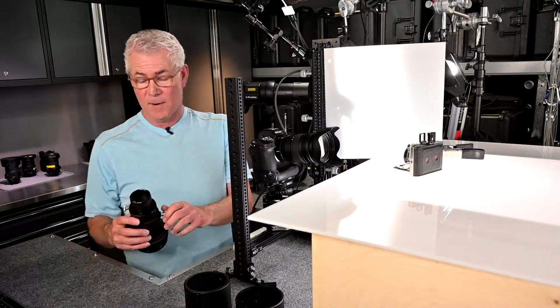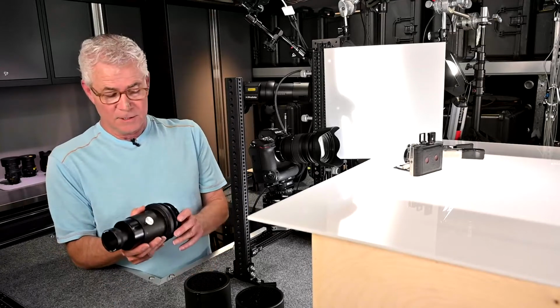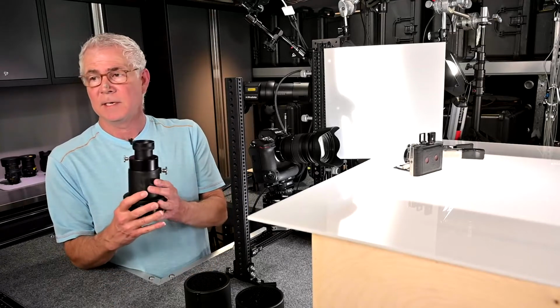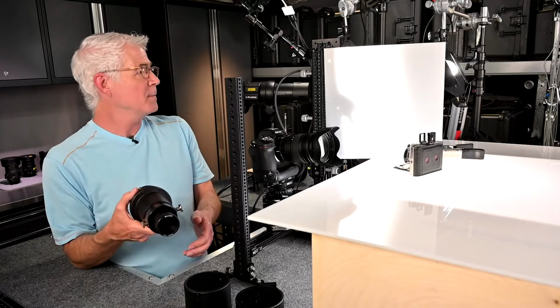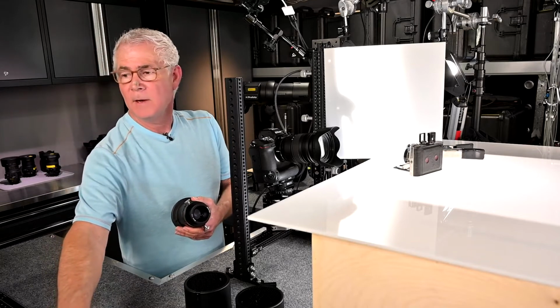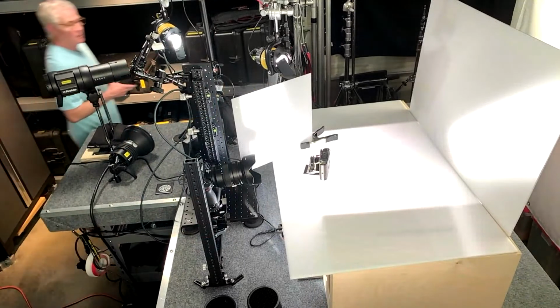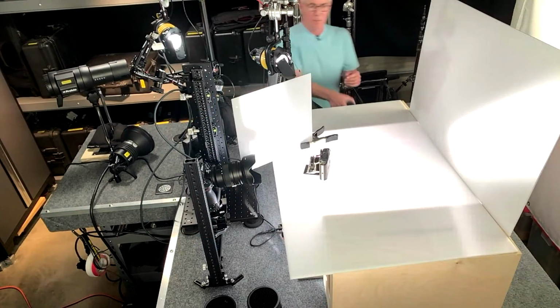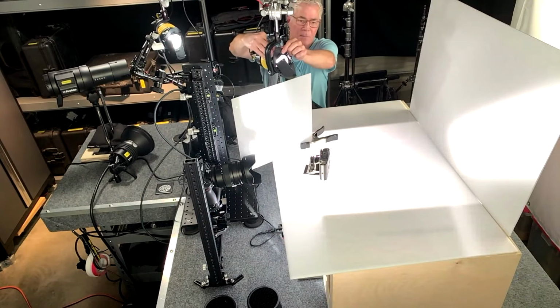So the last thing I wanted to mention was this. This is really fun. This is what's called a spot projector. Essentially it's a series of lenses, and you drop it onto the front of an LED. So let me go out here and I'll show you how this works. So what I'm going to do is I'm going to remove the barn doors.